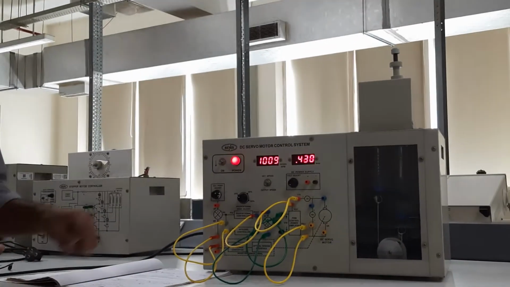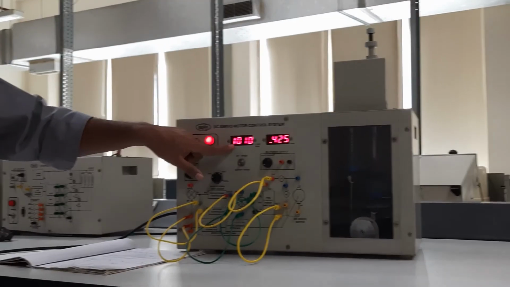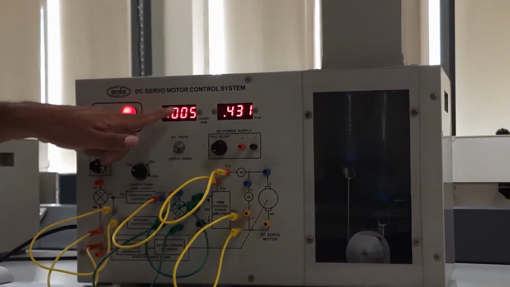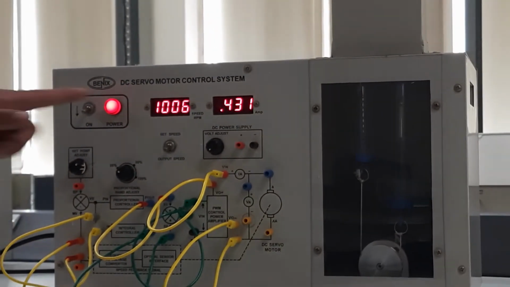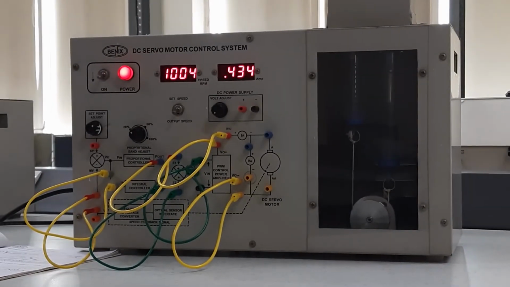Now you can look at the system. It has taken some time. Our set speed was close to 1000 RPM, and here the speed that the system has settled is 1006 RPM, so now it is a 6 RPM error. That small amount of error will always be there.